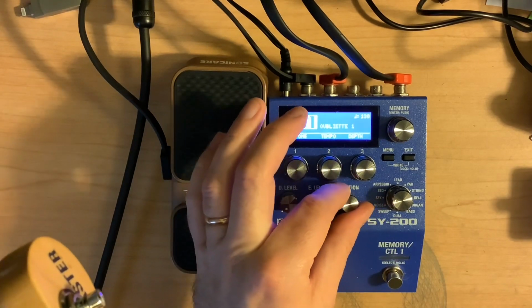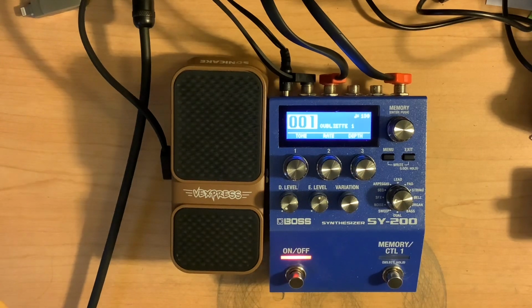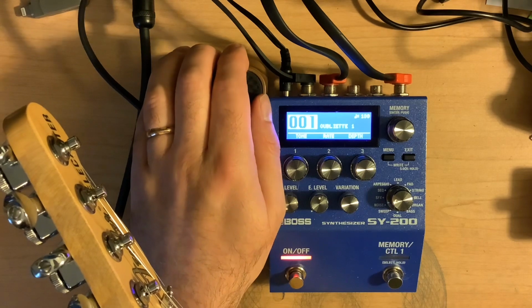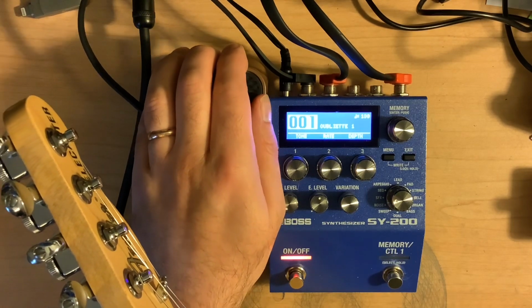Alright, next variation, number 13. So this is cool. So it has all that stuff going on in the background, but you can still strum through a chord. That's cool. Let's mess with that tone. Okay, so this is all the way back, all the way forward.